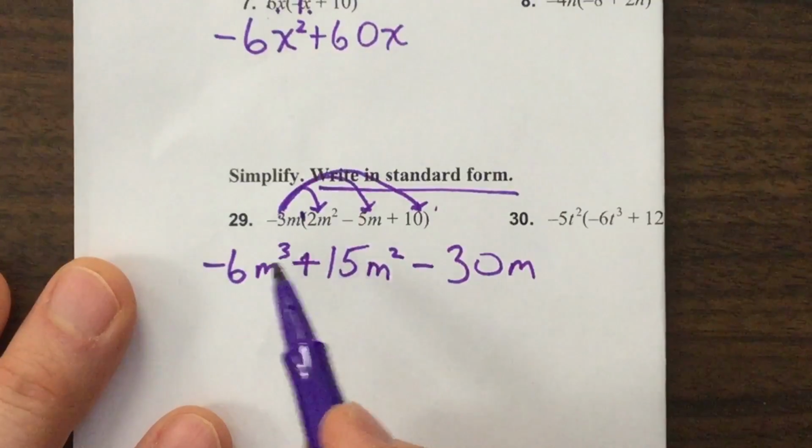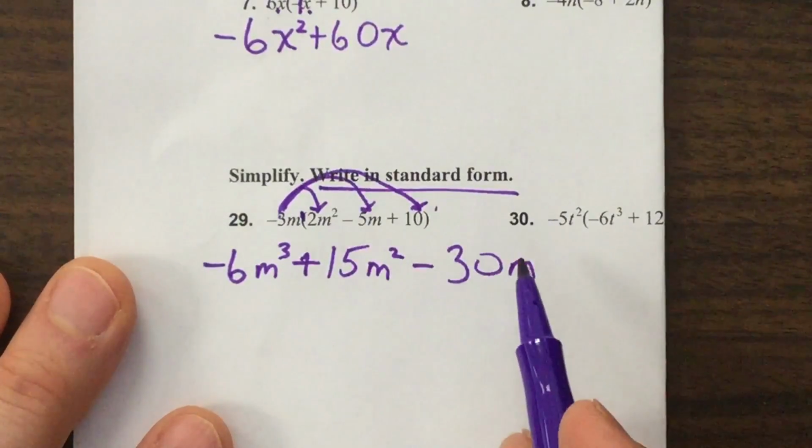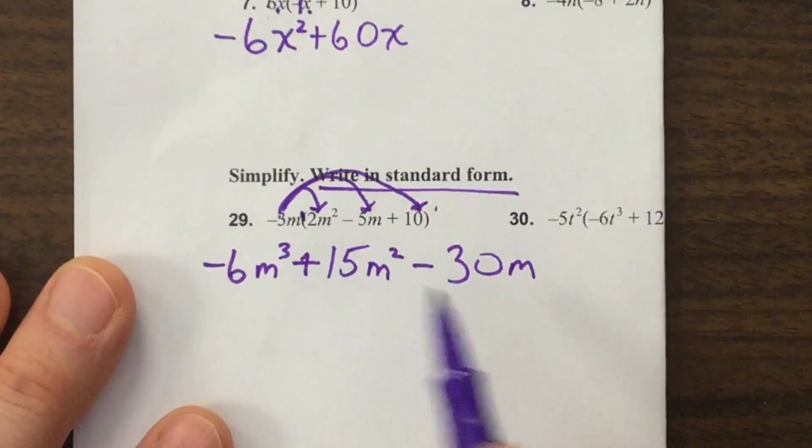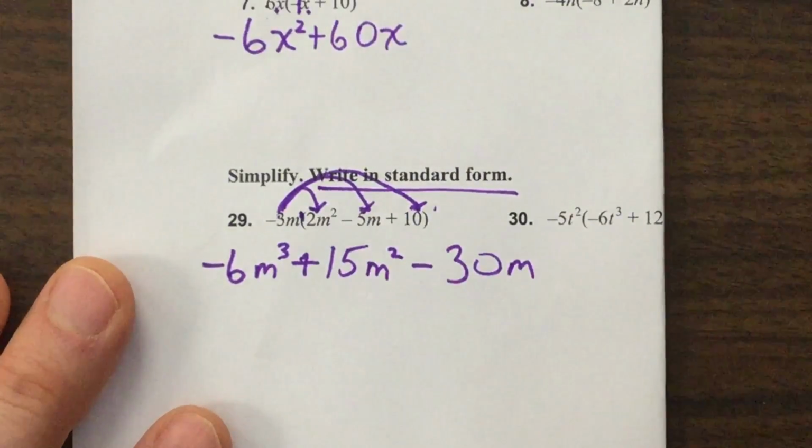We have m to the third, m to the second, and m to the first. It's already in standard form. There's no like terms, so we don't have to simplify, so we're done. All right, let's take a look at whatever's next. 31.